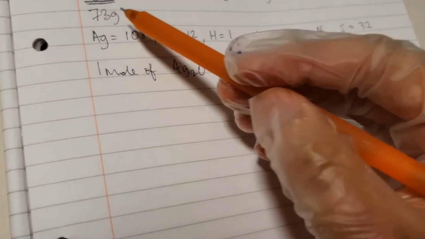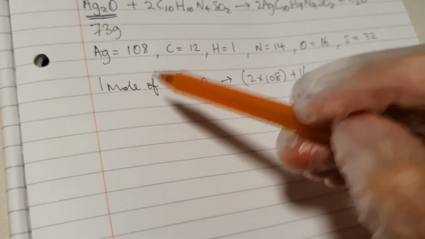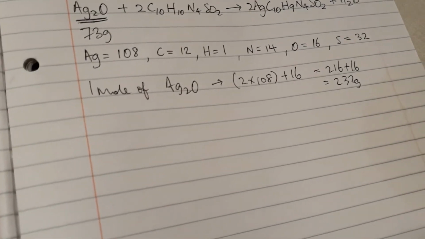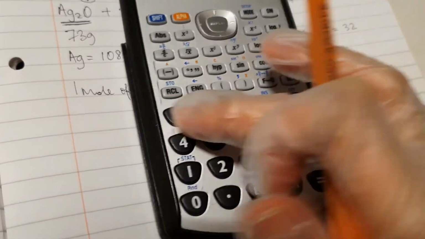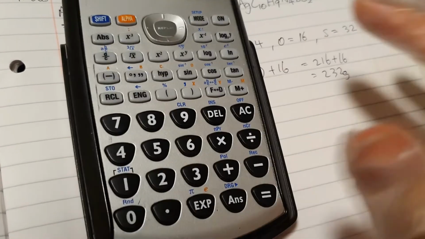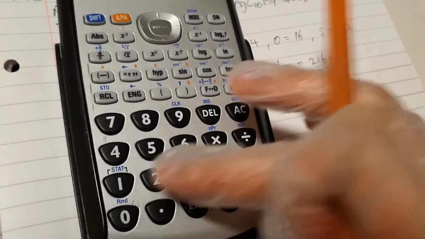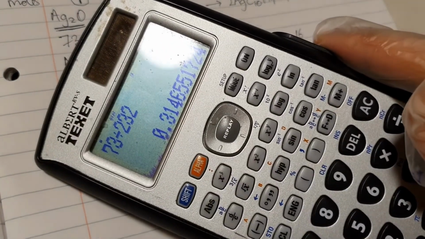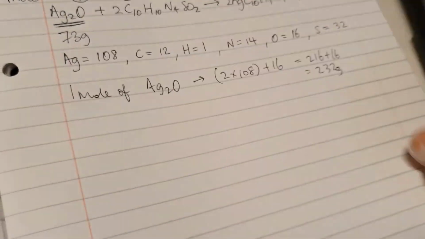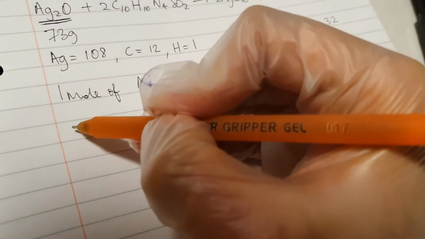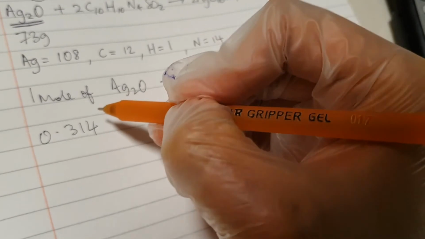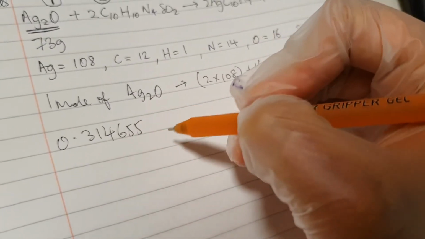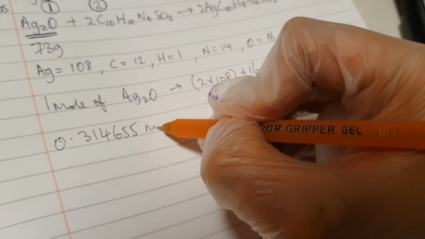So how many moles is that? Well, how many moles is 73? So we do a fraction. So we do 73 divided by 232. So we get 0.314655 moles.